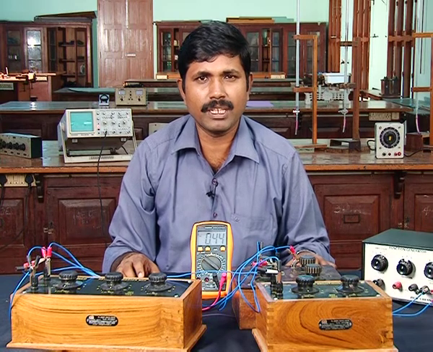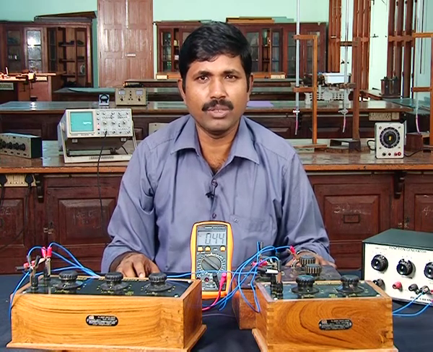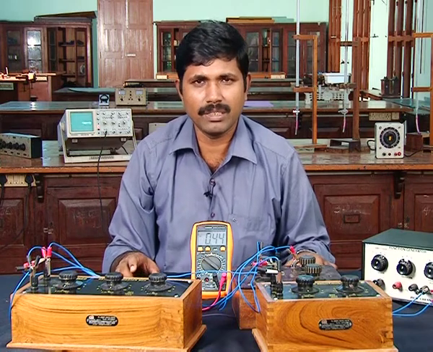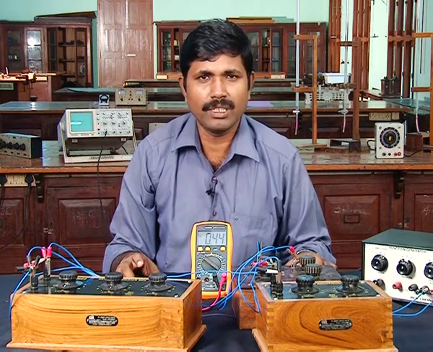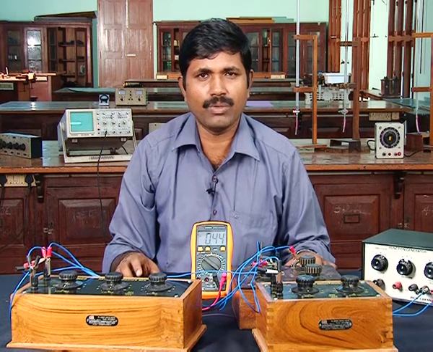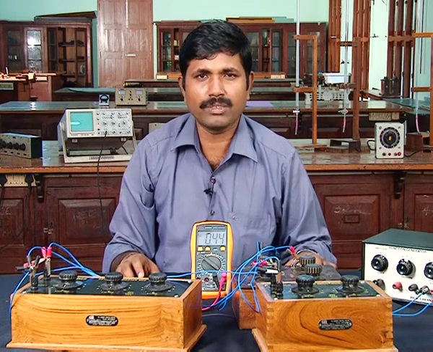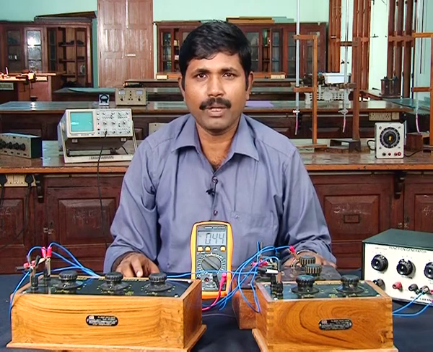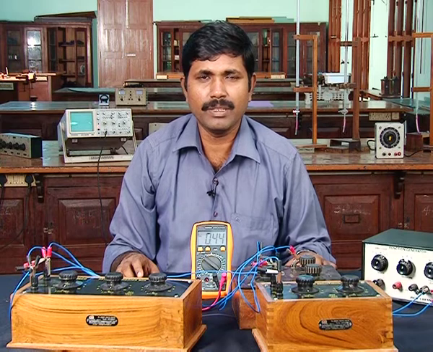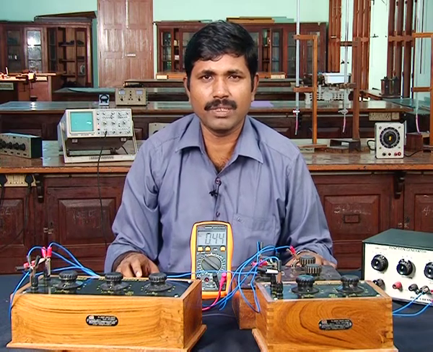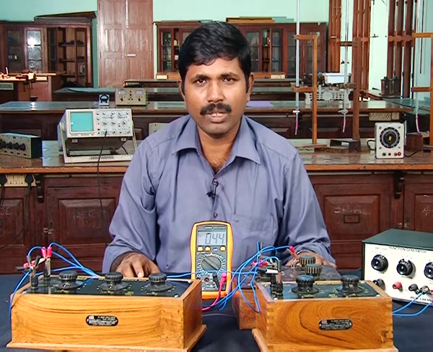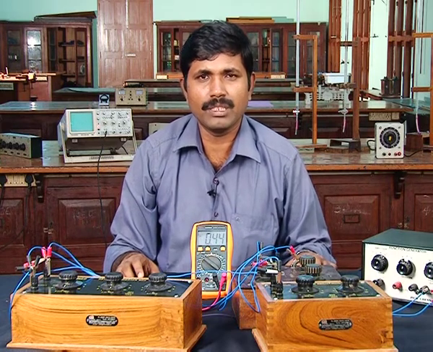Now we can repeat the experiment by fixing the LCR values at different values. Here I kept the R value as 100 ohm, L value as 600 millihenry, then C value as 0.2 microfarad. You can repeat the same experiment by fixing R value as 1000 ohm, then L value as 700 millihenry, then C value as 0.3 microfarad.